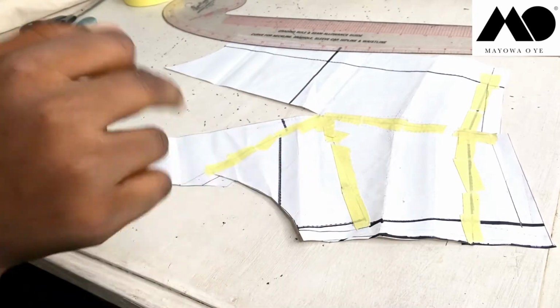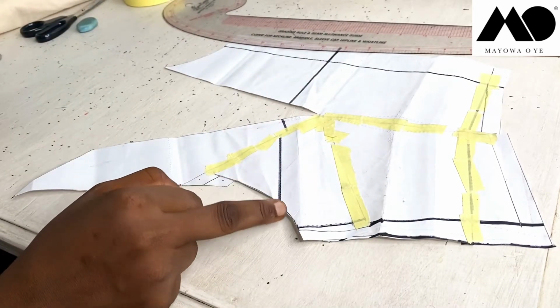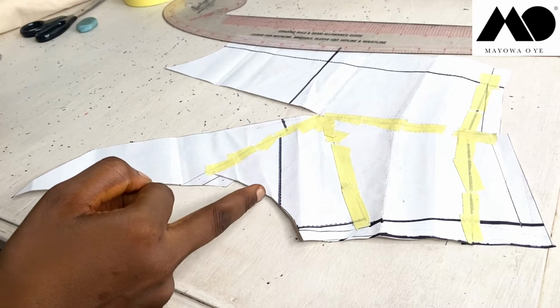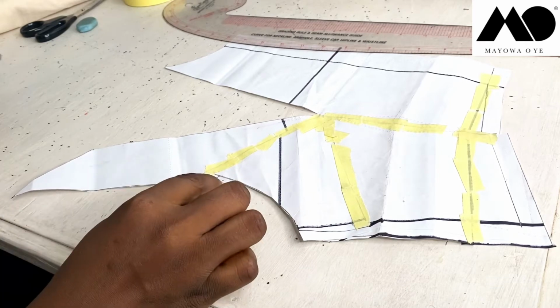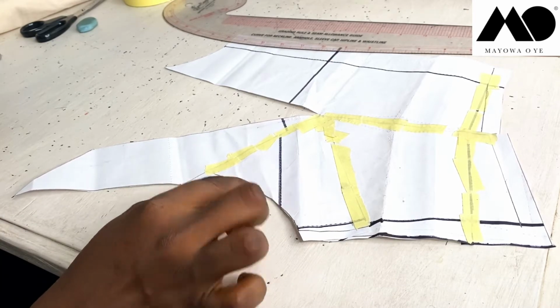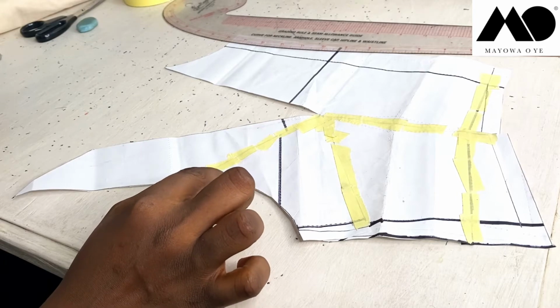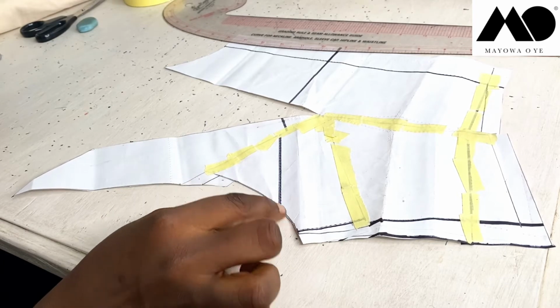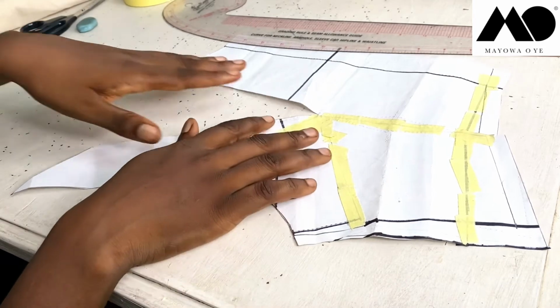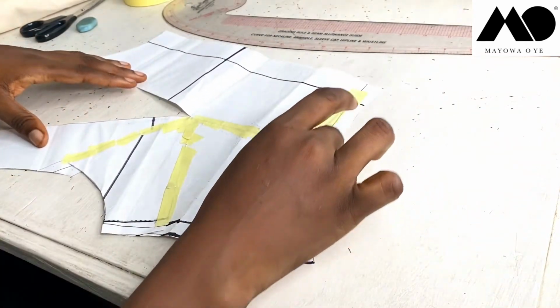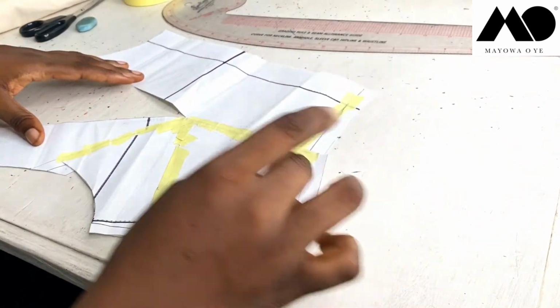So all you need to do now is to just blend all these lines. You blend this part here, so you just use your pencil to draw a line from here to blend into this armhole part here, and also blend this part at the waist here.